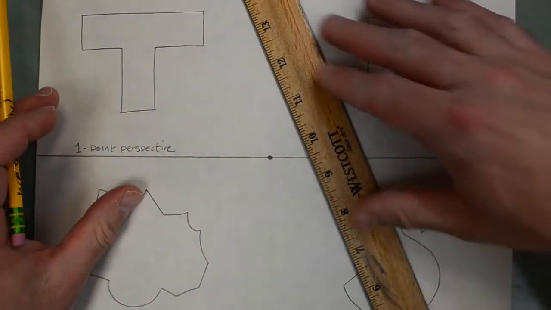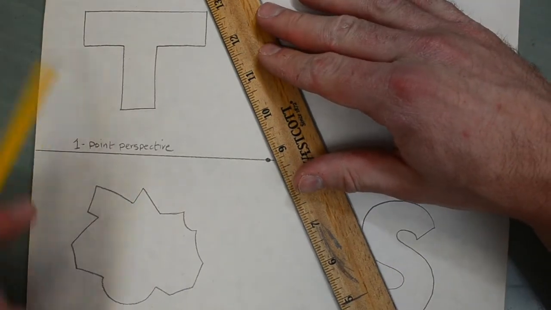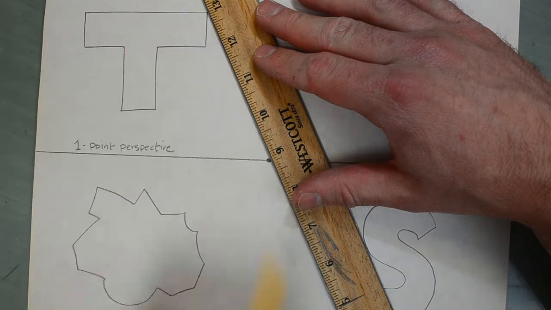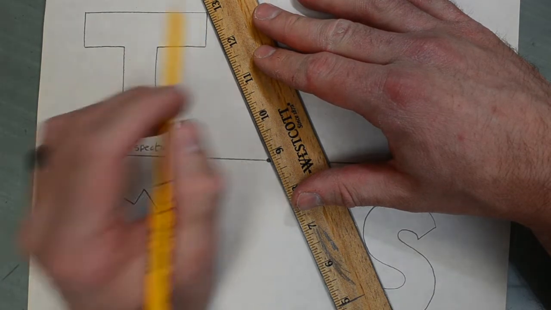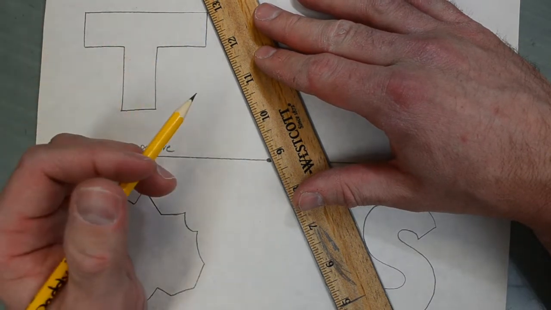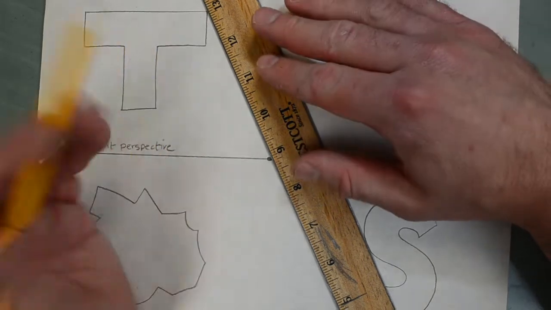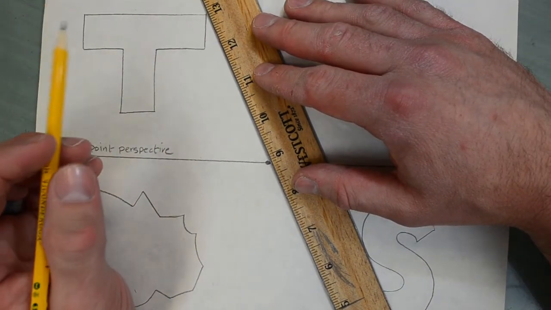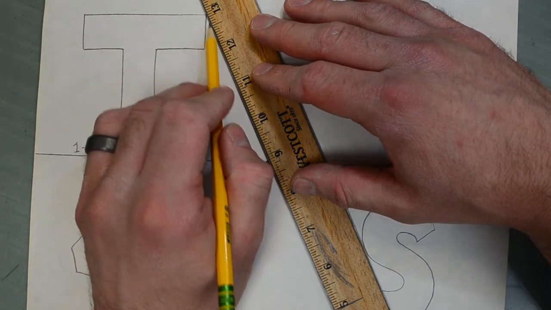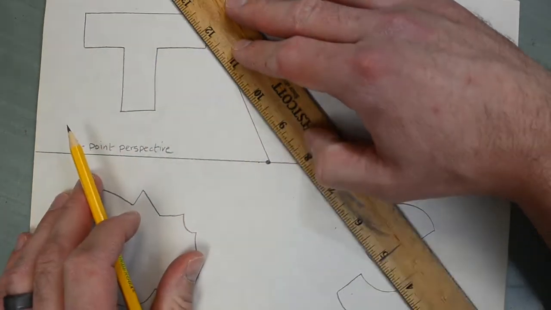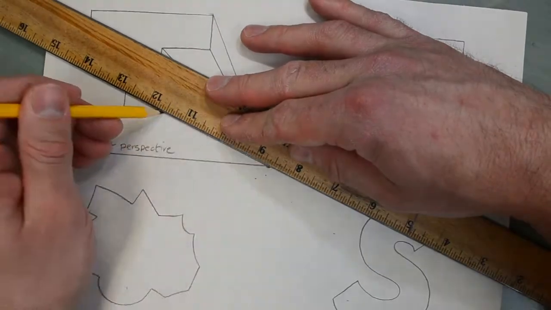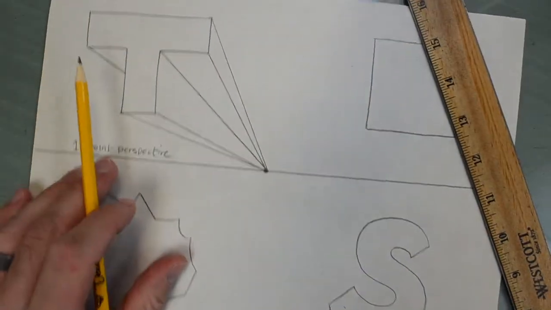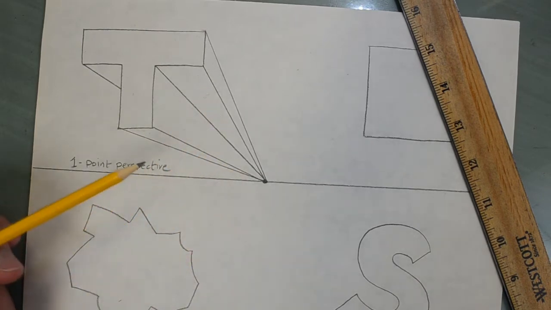So what I'm going to do is take my ruler and line it up with the vanishing point and these corners, and draw a line. When you do this, you should try to draw your lines really lightly because we're going to be erasing some of these lines. So that's it for the T, for those lines that I need to draw.